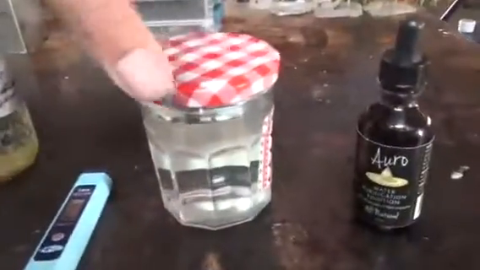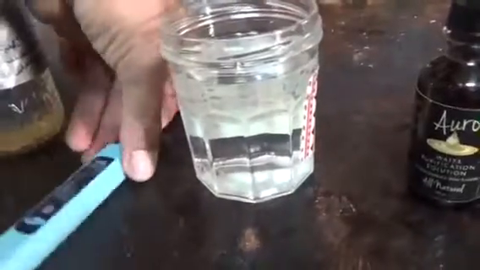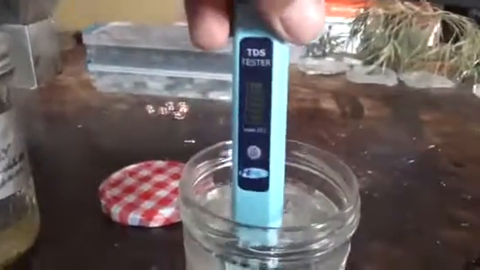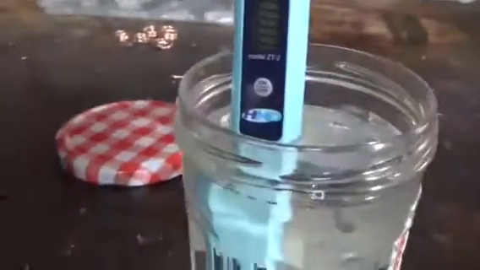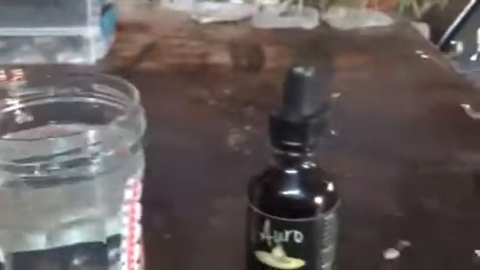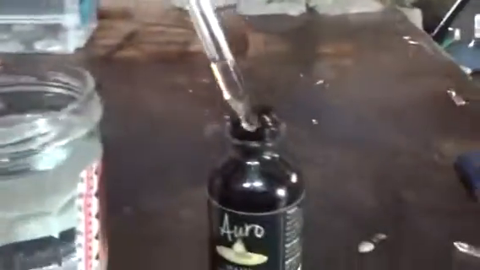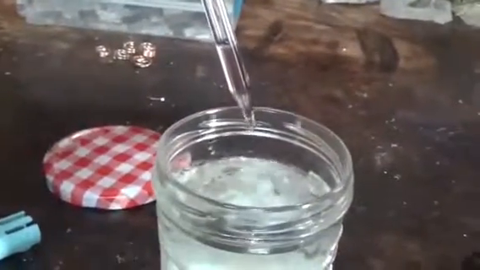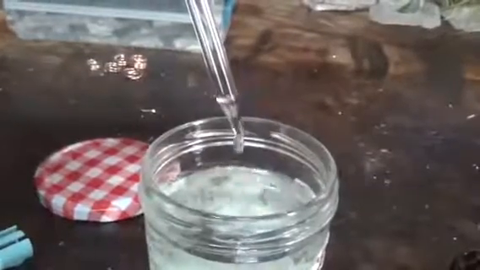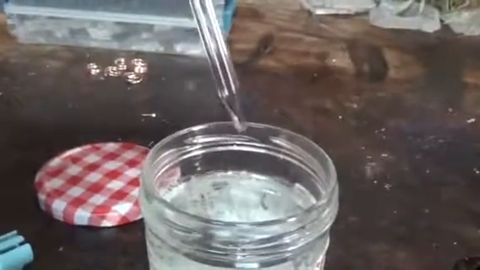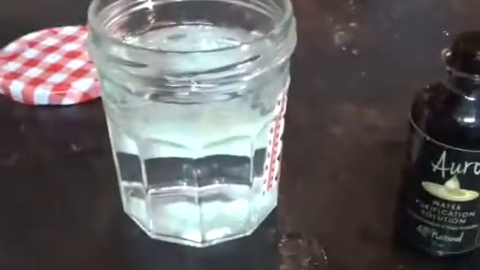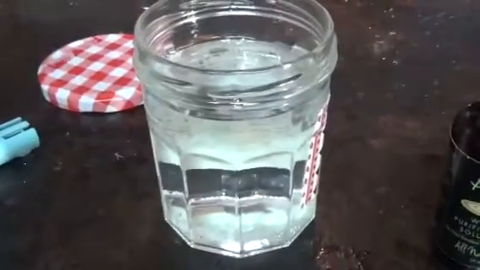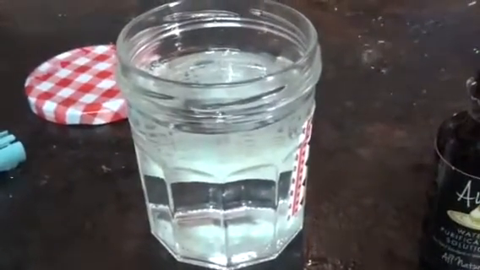So today we're taking this distilled water. Let's see what the TDS reader shows. It should show 0. Yep, as it should. Okay, and we're going to add, let's see if we can add maybe, I don't know, let's go with like 15. That was 14 or 15. Okay, so we're going to wait a day or two and see what the TDS reader reads after adding this Auro, and we'll go from there.